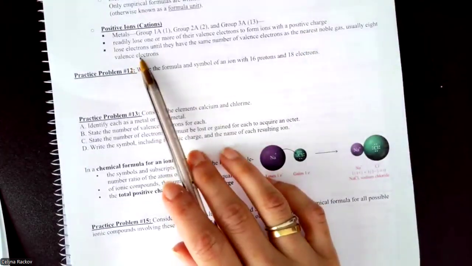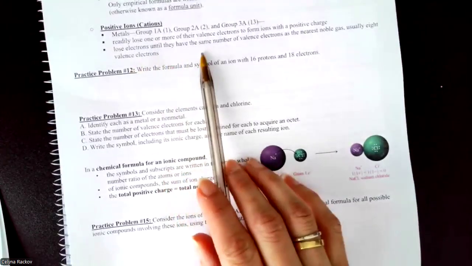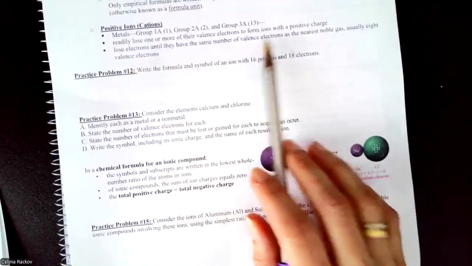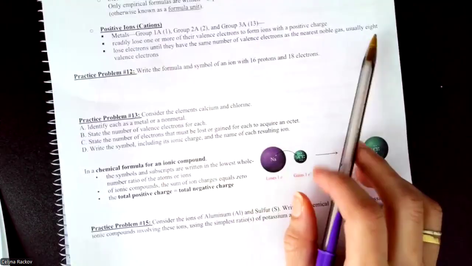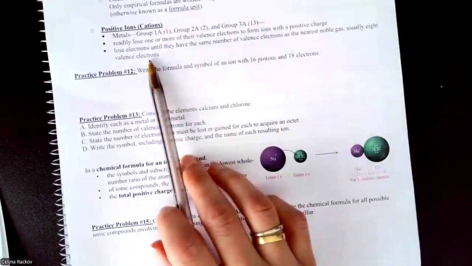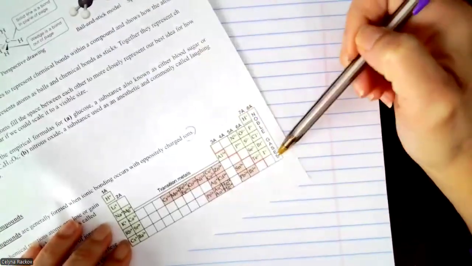So the atoms are gaining or losing electrons to achieve the same number of valence electrons as the nearest noble gas. Noble gases usually have 8 valence electrons. The last column here in the table is the noble gases.